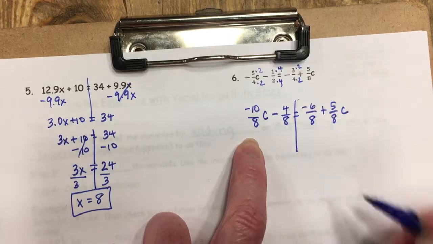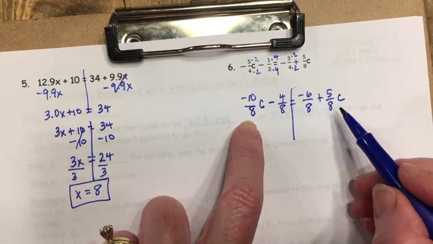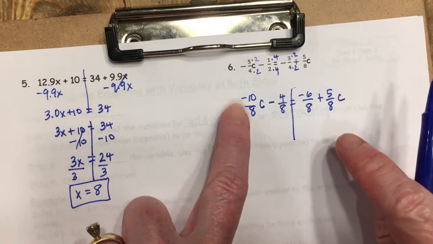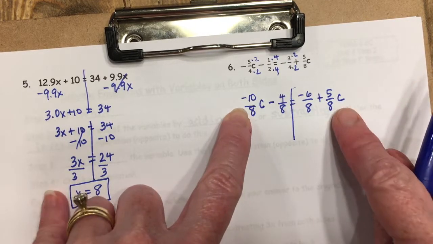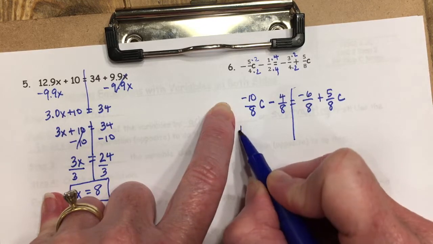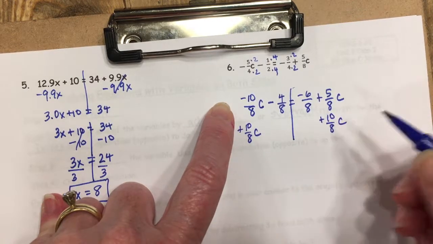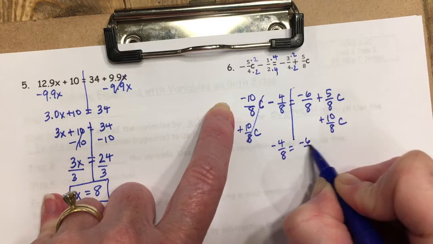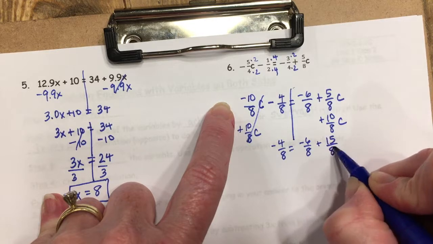Now I'm going to isolate my variable. Since the 5/8 is positive and the negative 10/8 is negative, I'm always going to try to move the smaller one to the bigger one. So I'm going to do the opposite here, since negative is smaller than positive, and add a positive 10/8c to both sides. Okay, we'll make this go away. So this side is negative 4/8. This is negative 6/8. And then 5 plus 10 is going to give me 15/8c.